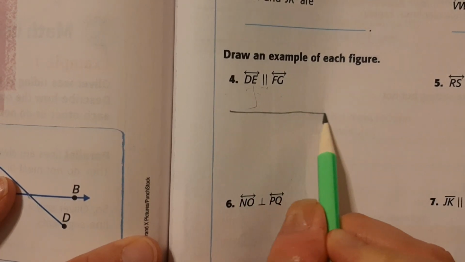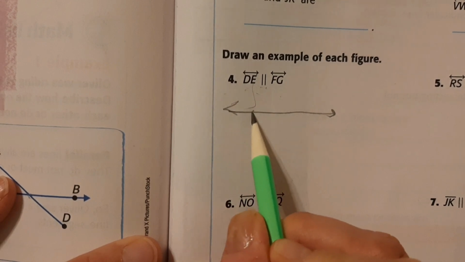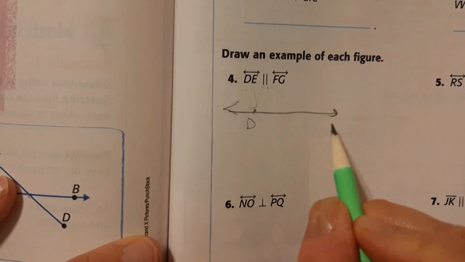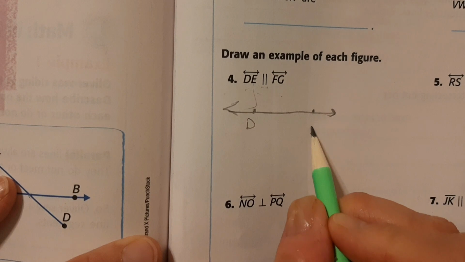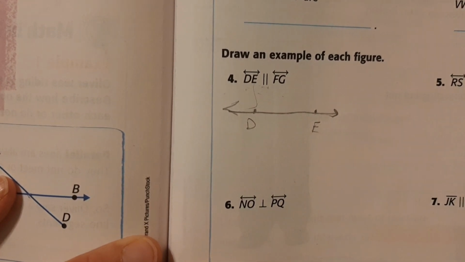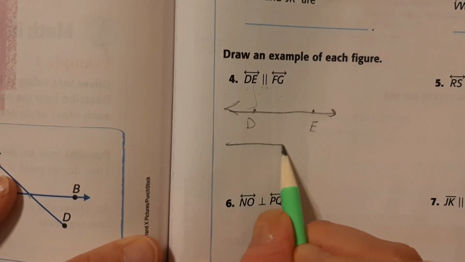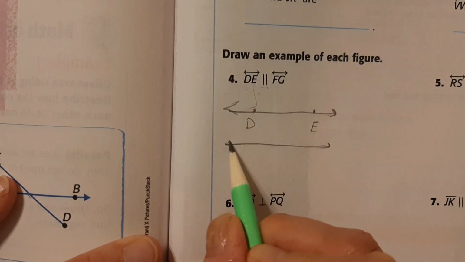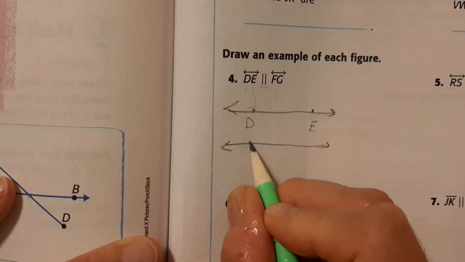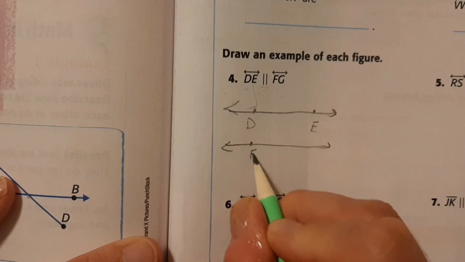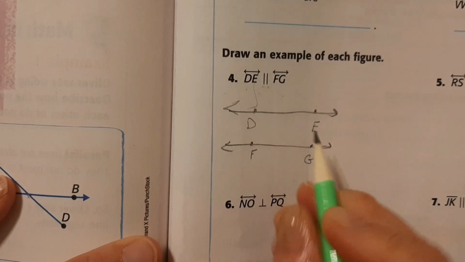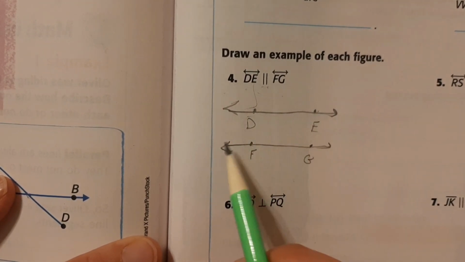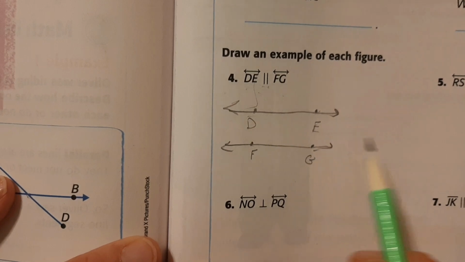So remember how you drew a line. There's a line. Here are points D and E. Now you're going to draw another line, and it has to be parallel. So you're going to draw another line underneath that and label it F and G. So now you have line DE is parallel to FG.